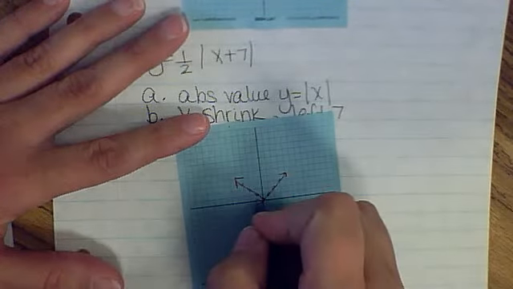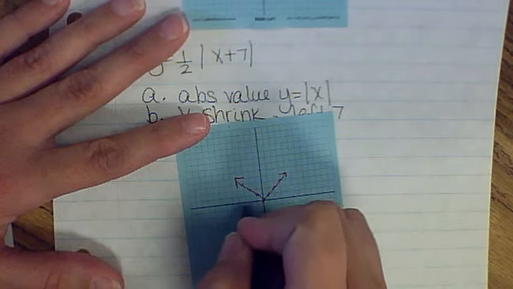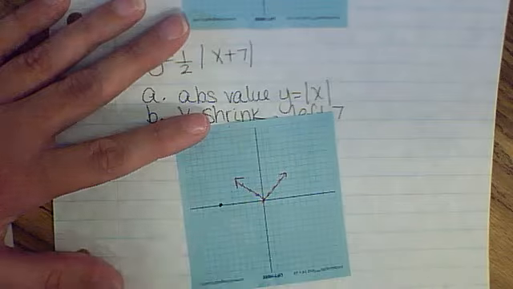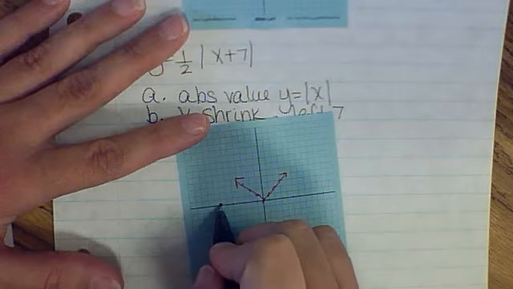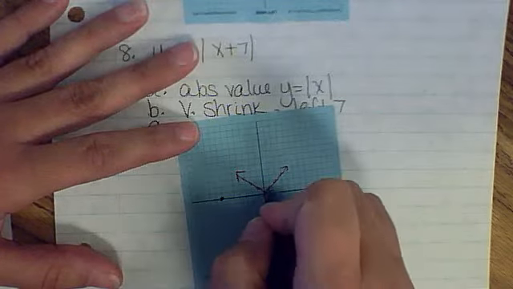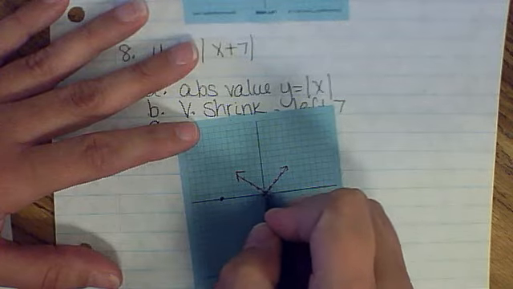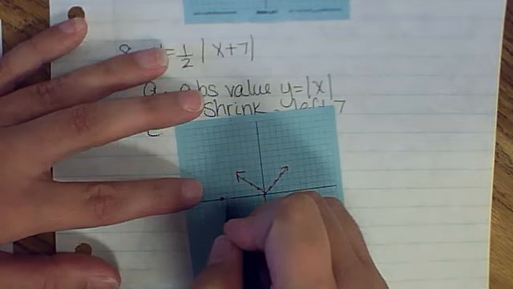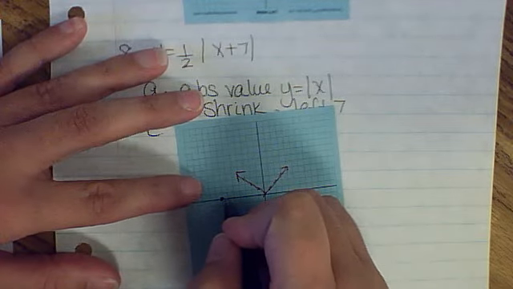So I'm going to take every point and go left 7. So 1, 2, 3, 4, 5, 6, 7. Now that point, we're not really going to do any shrinking to it because it's at y equals 0. When I take this point and move it to the left 7, 1, 2, 3, 4, 5, 6, 7, I know I'm going to have an x value of negative 6.